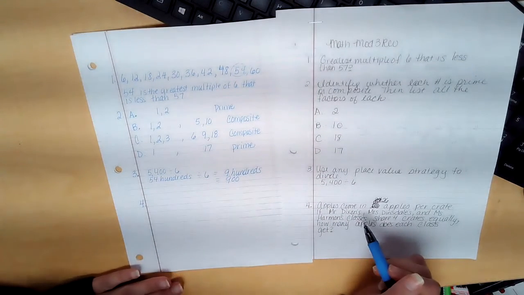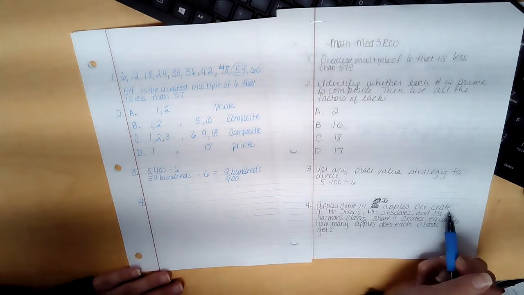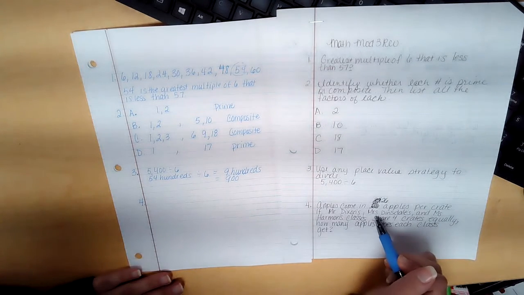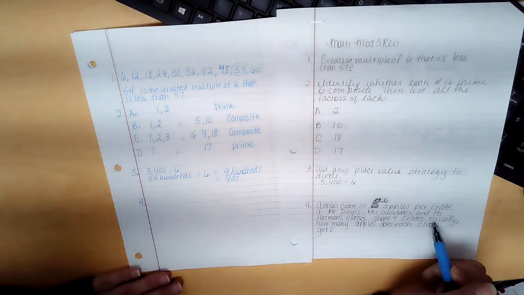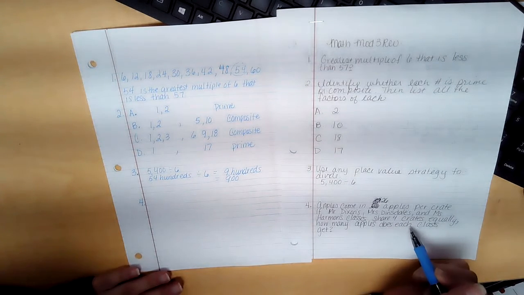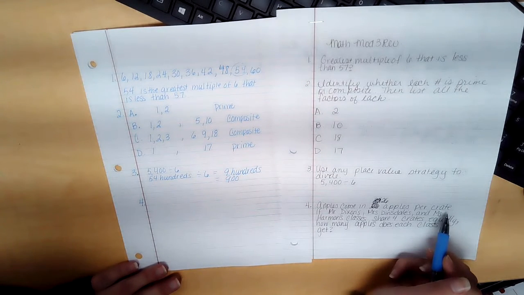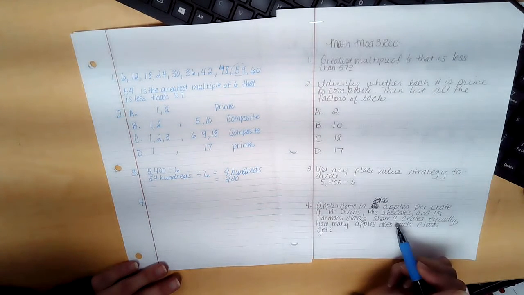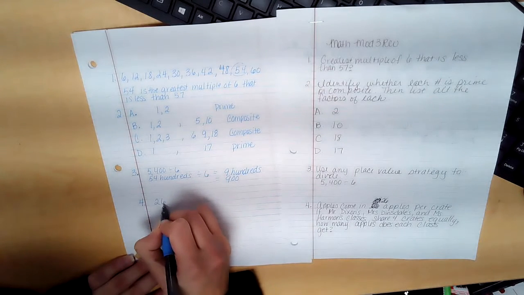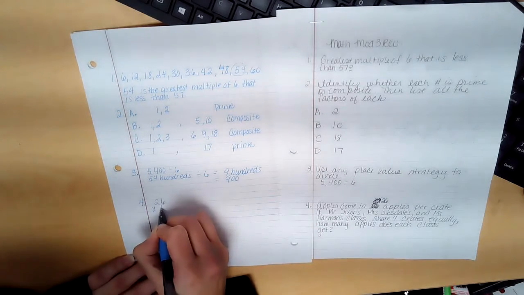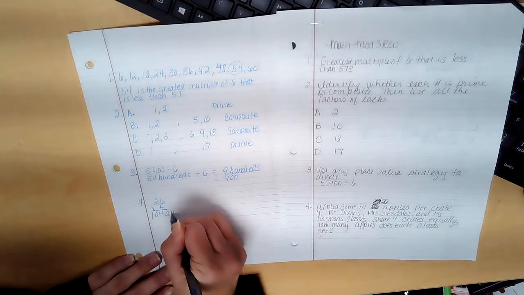This one says, apples come in 26 apples per crate. If Mr. Dixon, Mrs. Dinsdale's and Mrs. Harmon's classes share 4 crates equally, how many apples does each class get? Well, if there's 26 apples per crate and there are 4 crates, we want to start by seeing how many apples there are altogether. So we'll say 26 times the 4, and we'll get 104 apples.